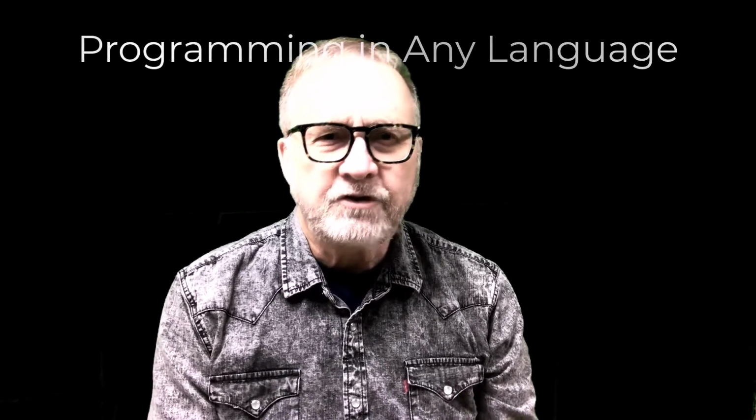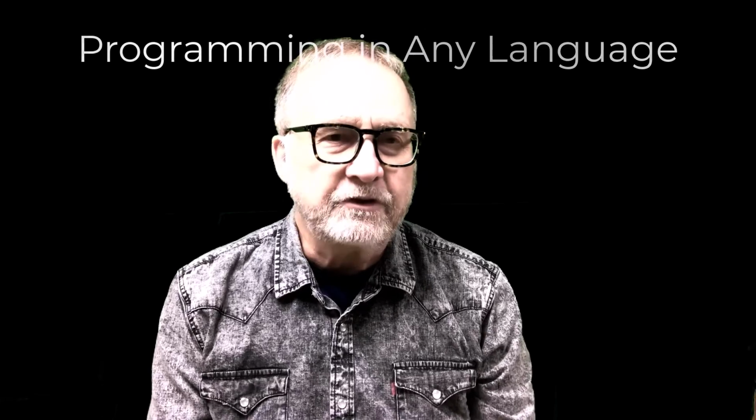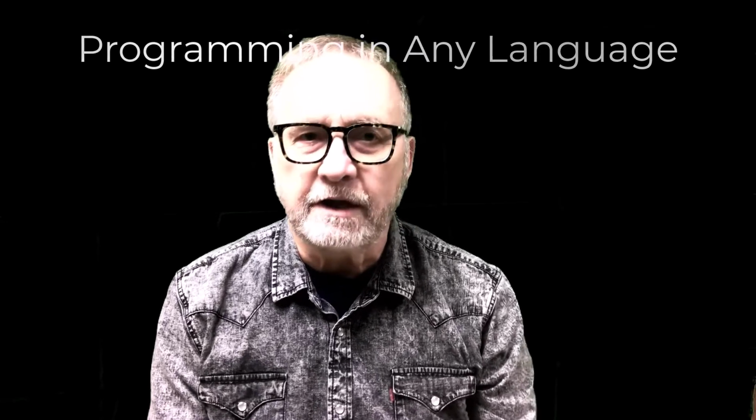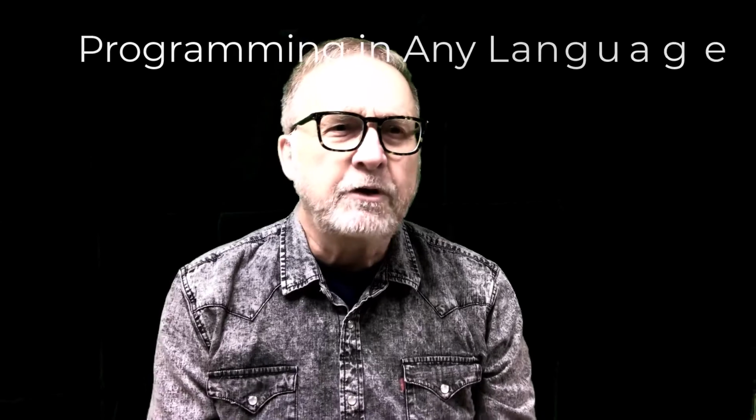We're working with C# right now, but the principles are the same. Master these principles and you can easily jump to any other language. Today we're going to look at the concept of strings. When we work with strings, it's important to understand what they are and how the computer sees them. In order to do that, we have to understand how the computer communicates with us.